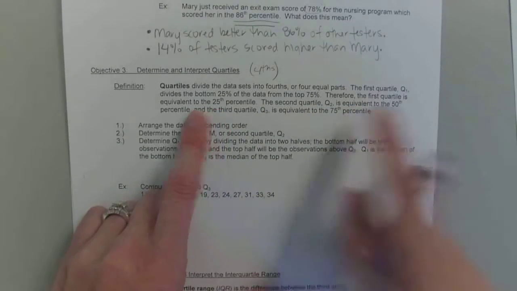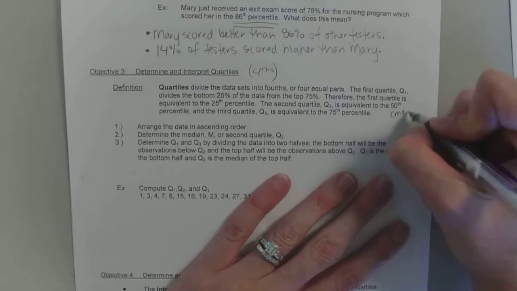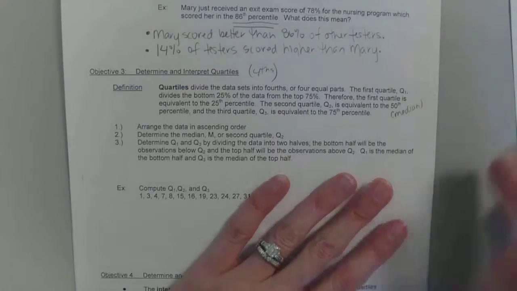The second quartile is denoted Q2. It's equivalent to the 50th percentile. It's also the median, guys.